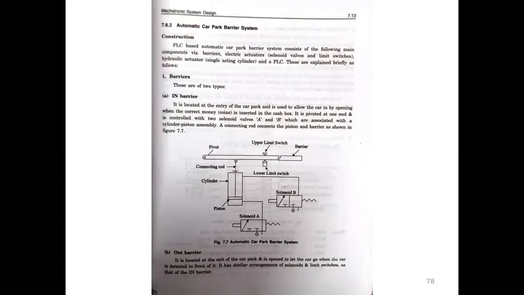In Unit 4 we already discussed programmable logic controllers, that is, programmable logic circuits. Now we are going to implement some applications using the PLC. Let's see the case study: the automatic car park barrier system.